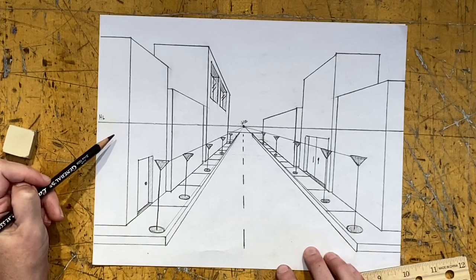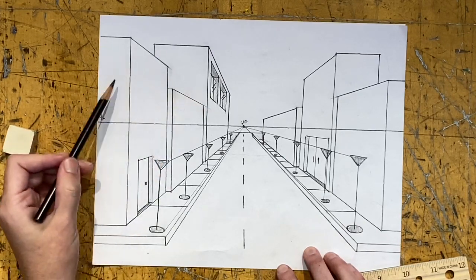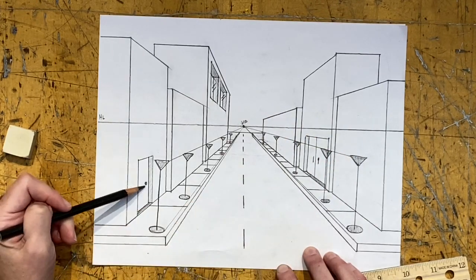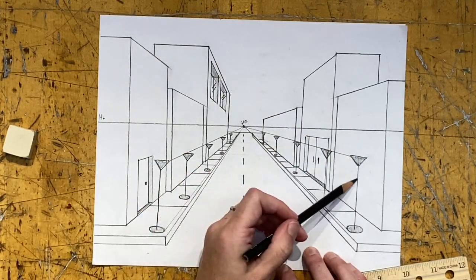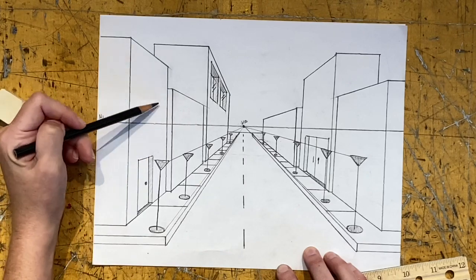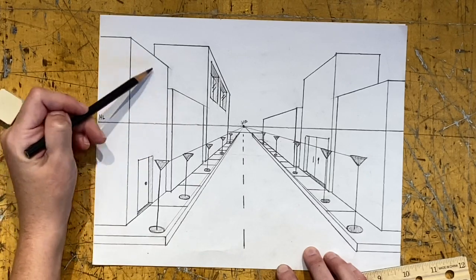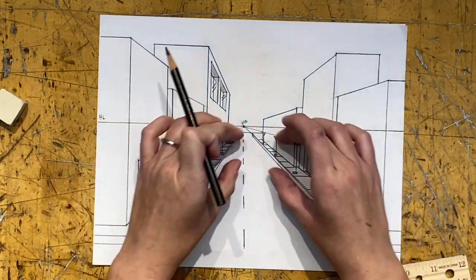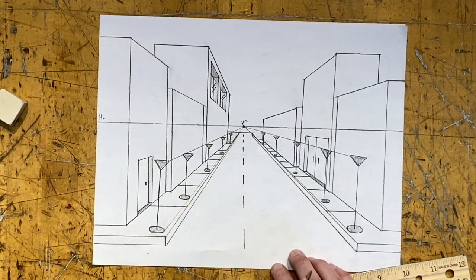It should have 6 buildings, 3 on the left-hand side of my road, 3 on the right-hand side of my road. Each building should have a door or a way in. And then each building should have at least 1 window. It can be above the horizon line or below the horizon line, with a row of lampposts going down our street towards the vanishing point.